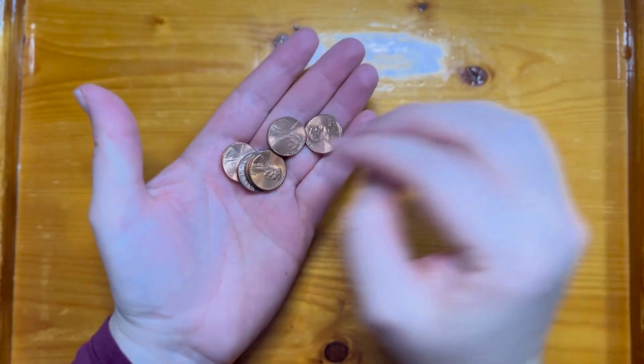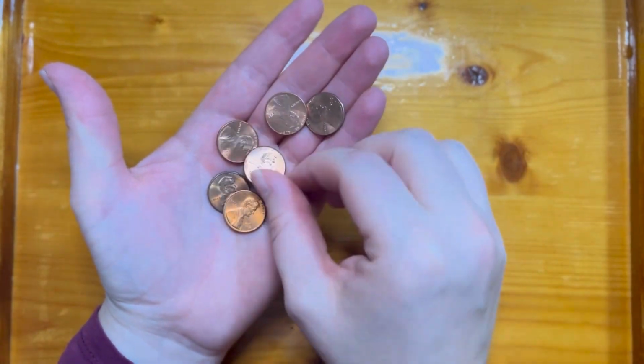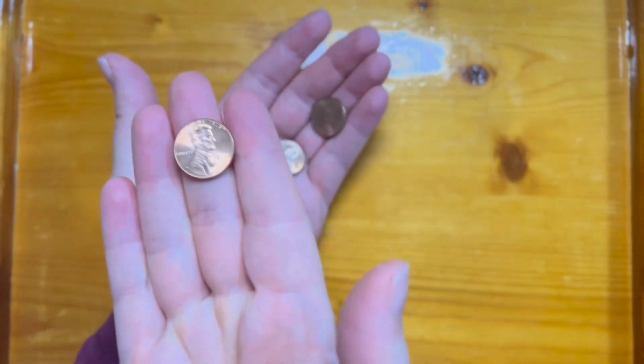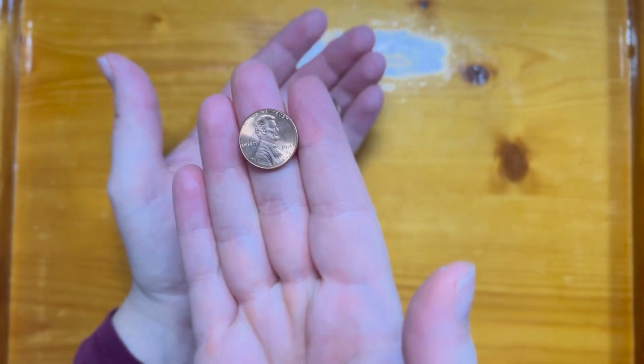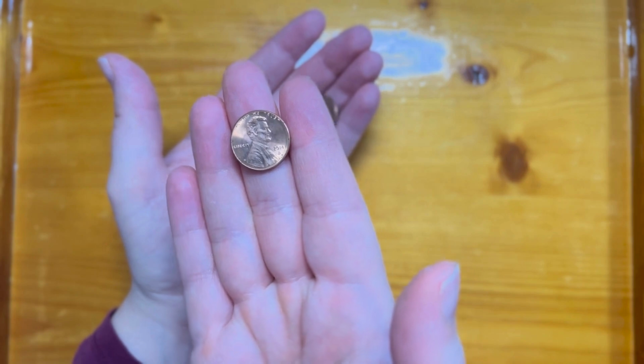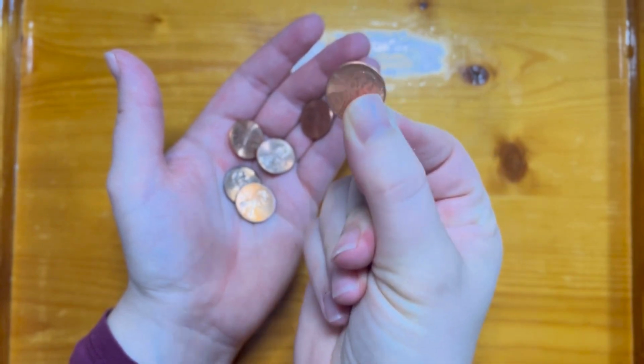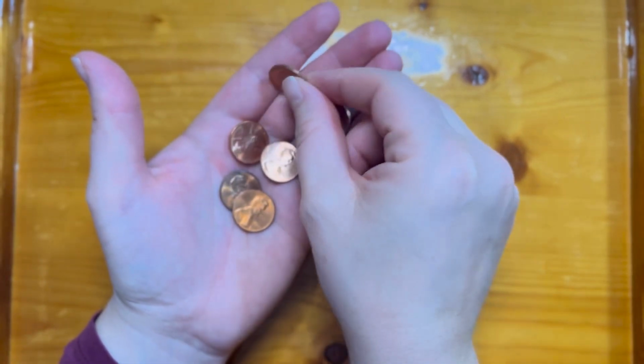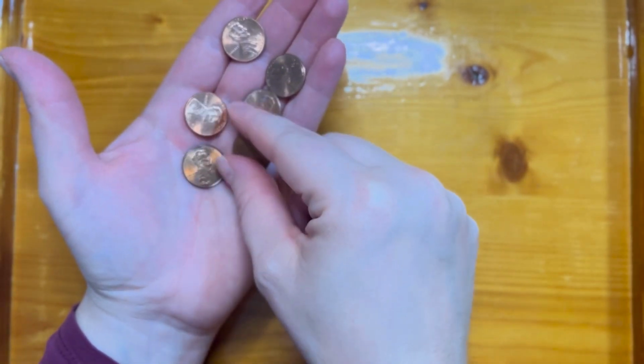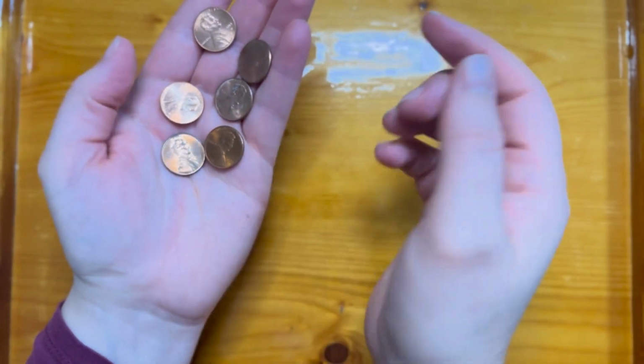Numbers 39. Let's count some pennies again. Now, how much is 1 penny? How many cents is 1 penny? 1 penny equals 1 cent. So when we want to know how many cents we have, we count by ones.